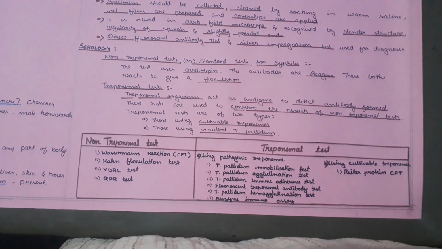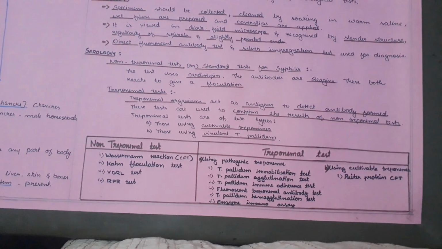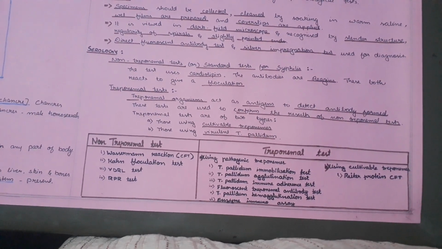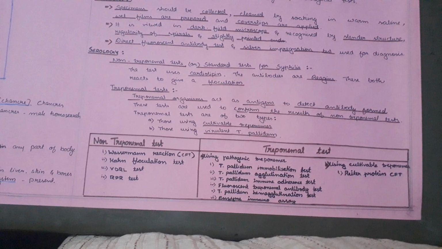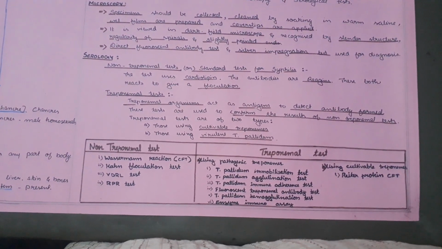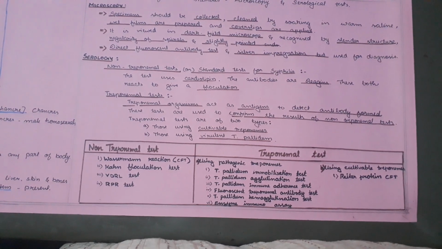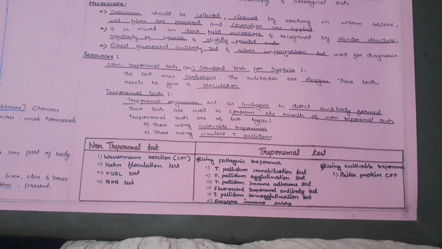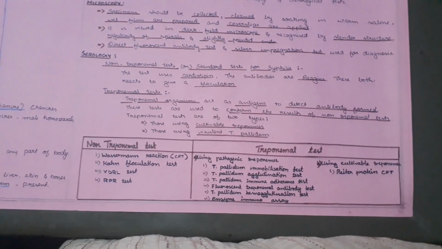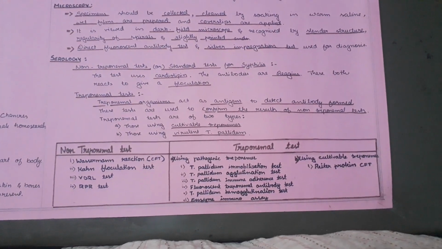The ones coming under treponemal tests with pathogenic treponemes are the T. pallidum immobilization test, T. pallidum agglutination test, T. pallidum immune adherence test, fluorescent treponemal antibody test, T. pallidum hemagglutination test and enzyme immunoassay. And under cultivable treponemes is the Reiter protein CFT.